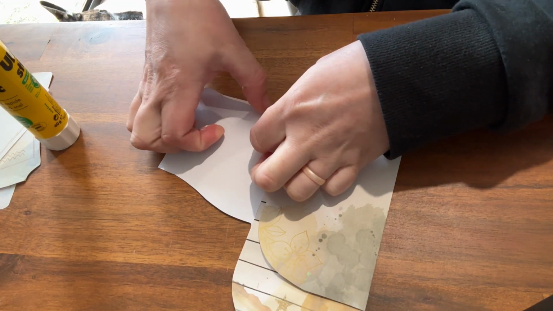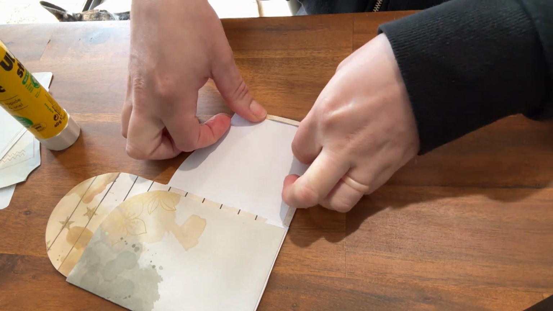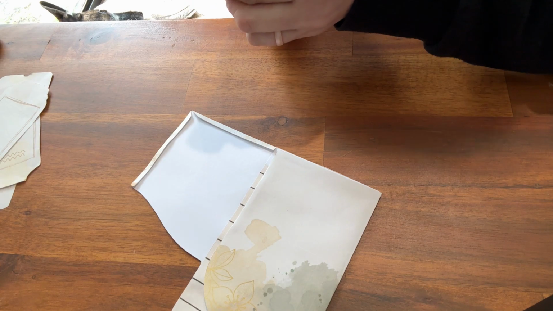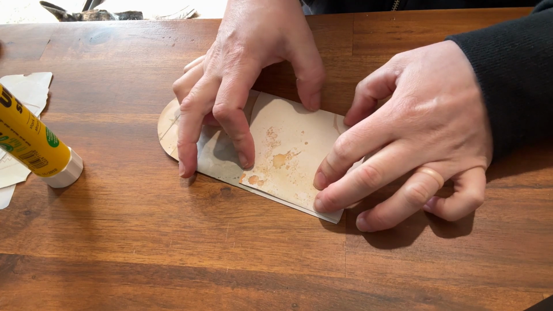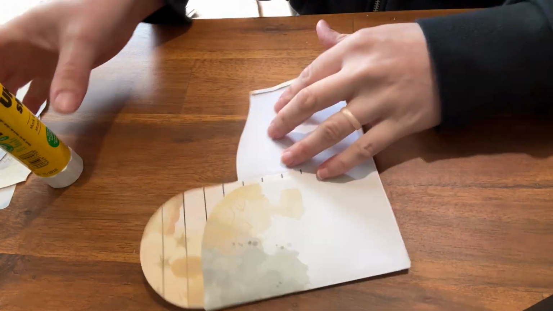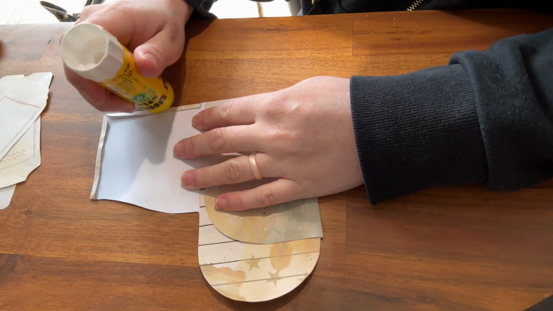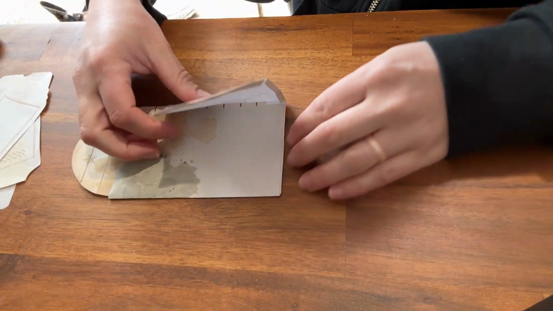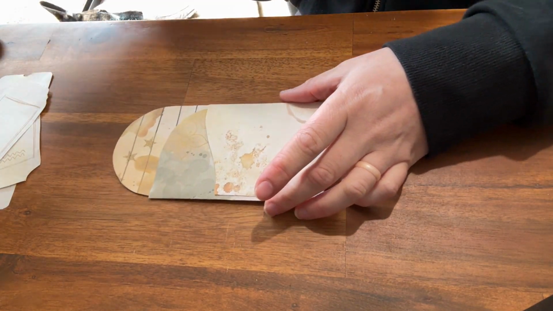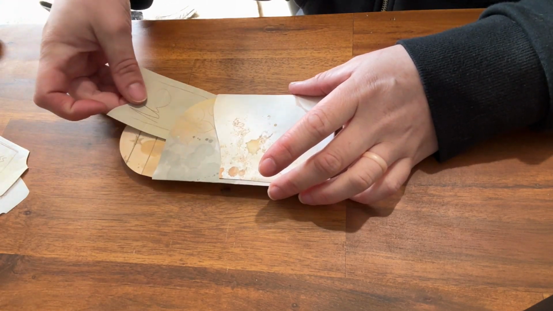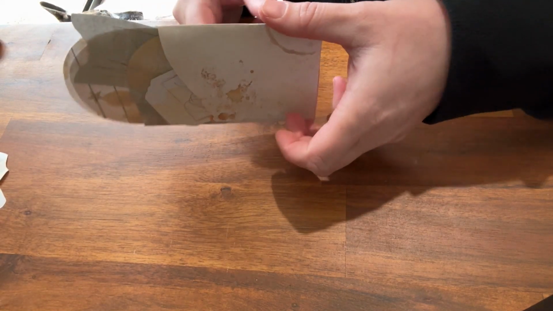We fold up. Beautiful. Right, that's your completed pocket here, and we can always go ahead and add our bits and pieces that we've made here as well. All finished.